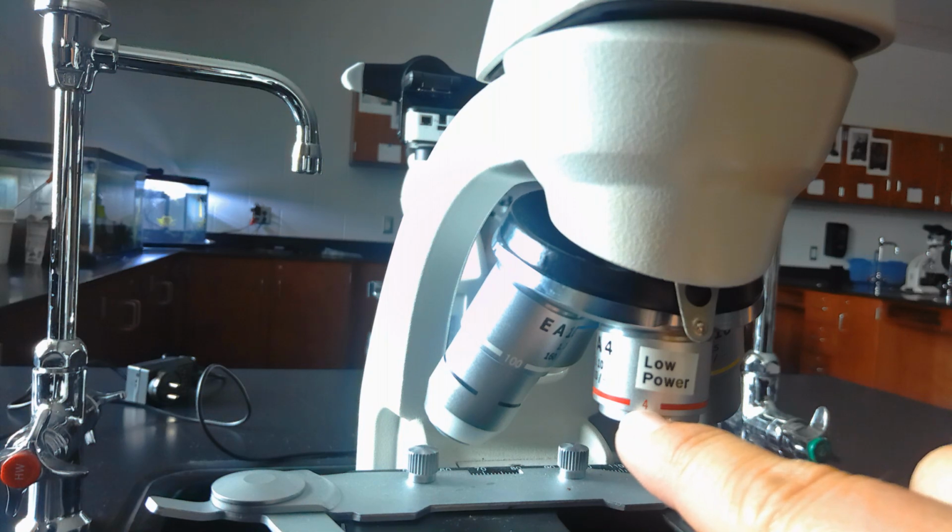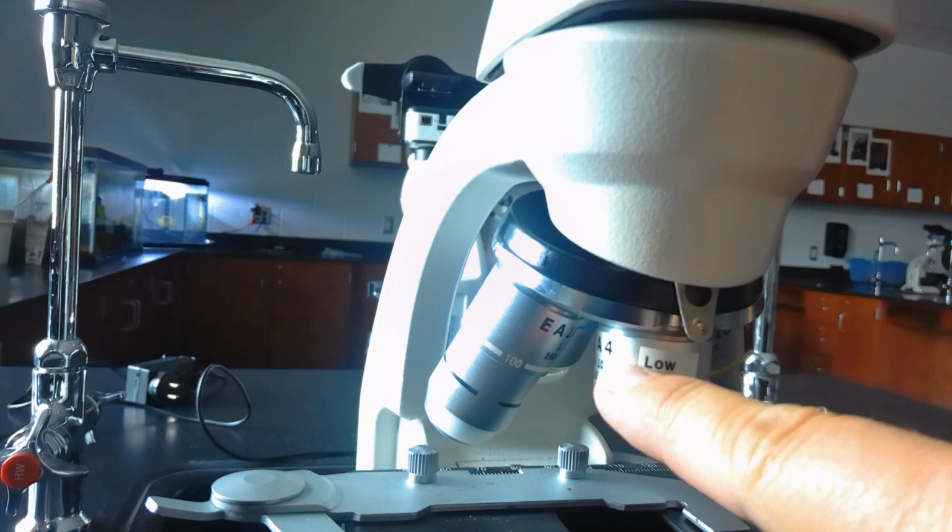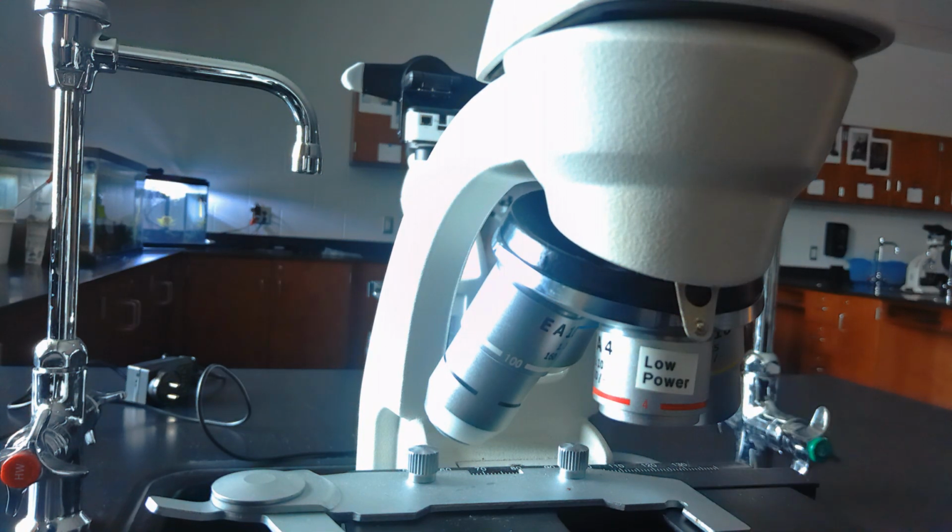This low power, if you notice right below it, has the number 4. That means this lens itself is actually magnifying something 4 times. It's making it 4 times as large.